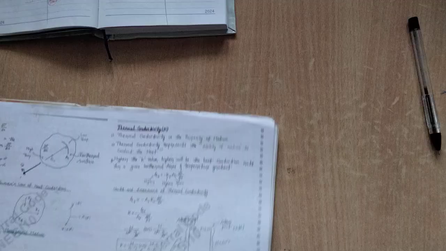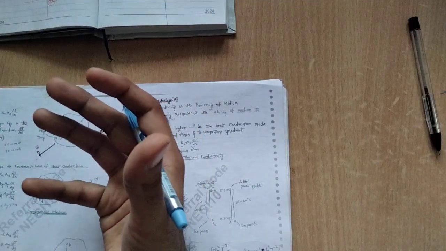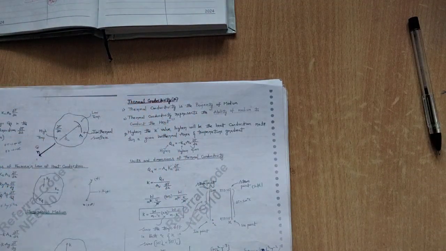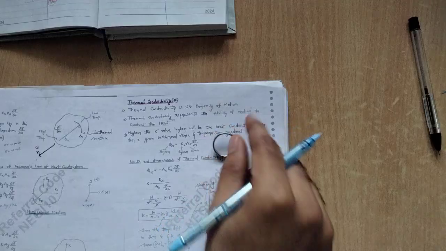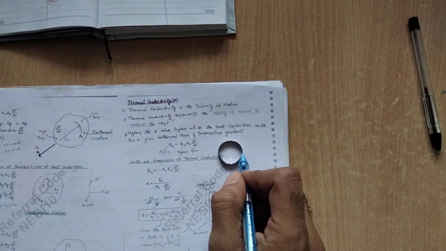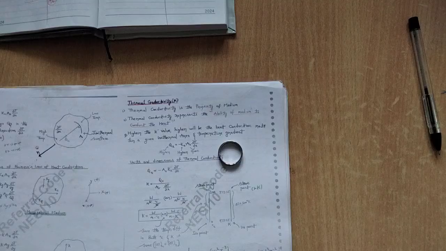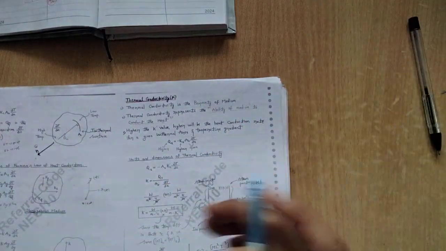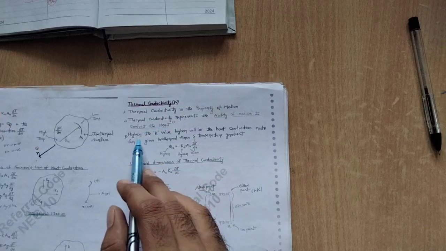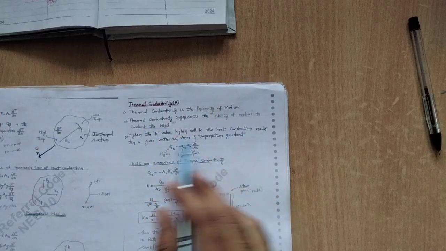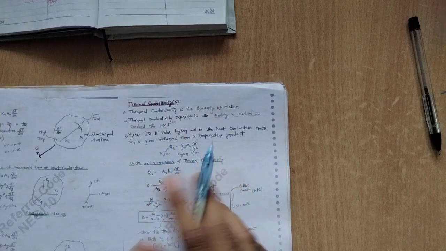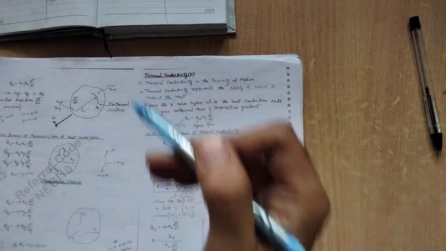But whenever I take steel, let us consider this ring, this is a steel ring. If I heat this side, the heat transfer rate will be so high that it will come here very quickly. So I think you can understand. How much ability each material has tells us the thermal conductivity. The higher the K value, the higher the heat conduction rate for a given isothermal area and temperature difference. I'll explain later on.